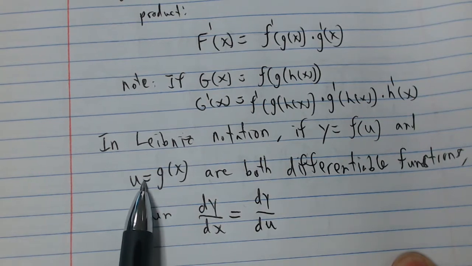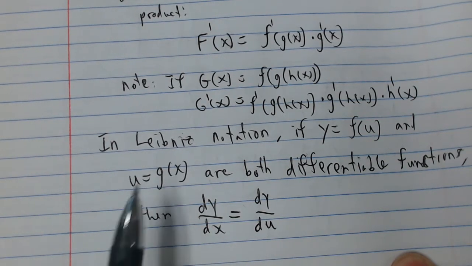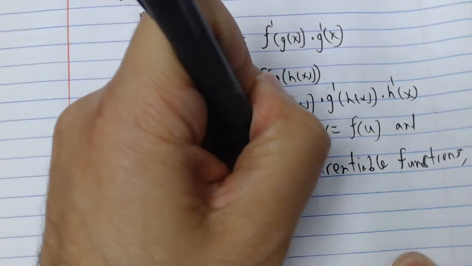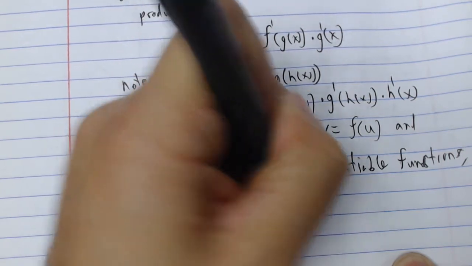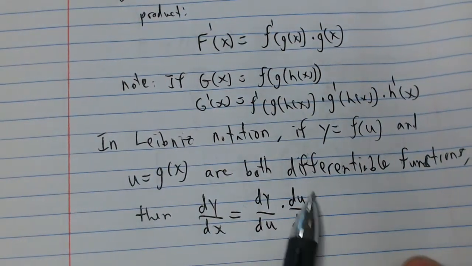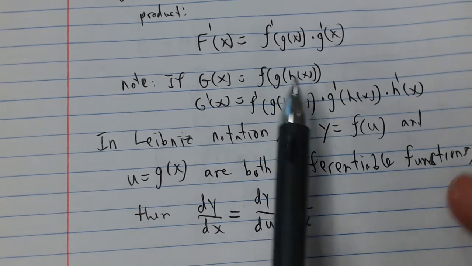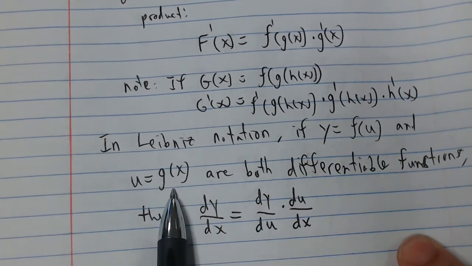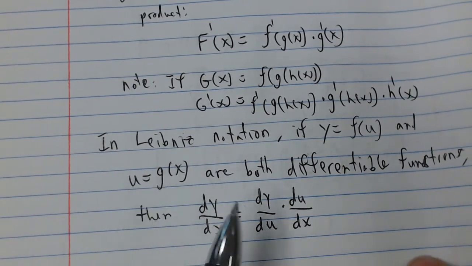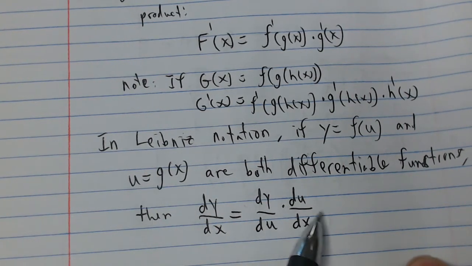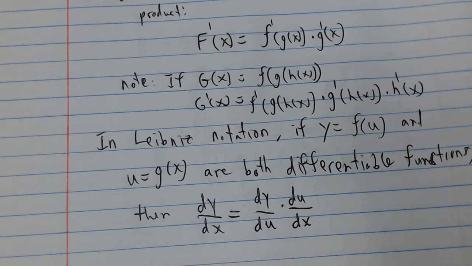And u is in terms of x, so that would be times du dx. In fact, this is the chain rule, because I'm saying the derivative of the outside function times the derivative of the inside function. And look at what happens to the du's here. They cancel out, and I'm left with dy dx. Okay, so this is just Leibniz notation for the chain rule.